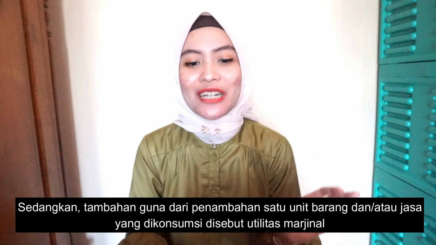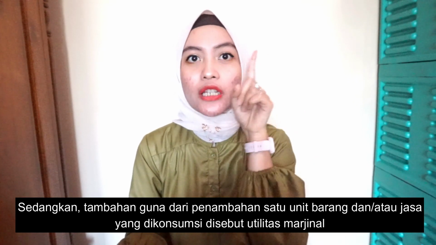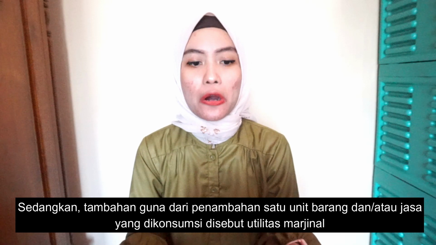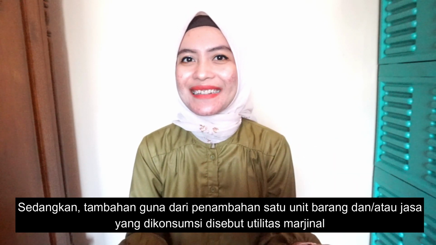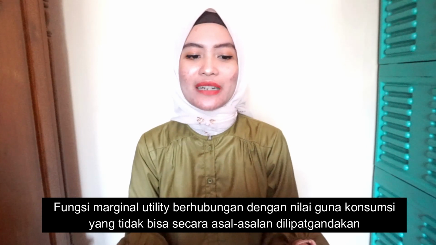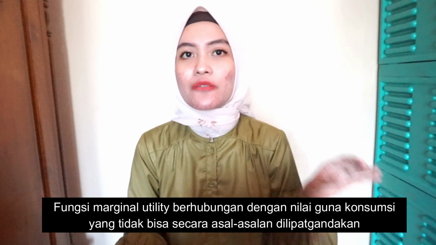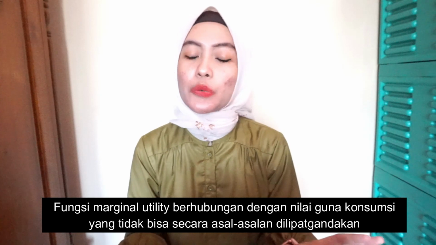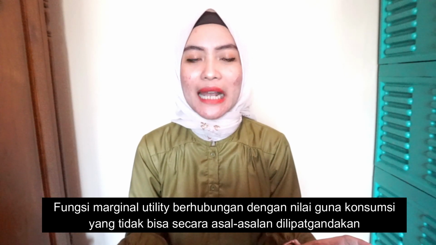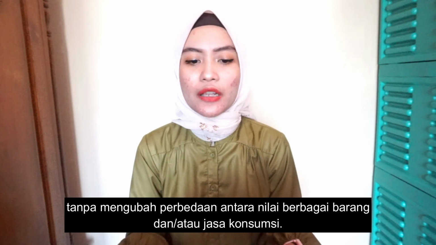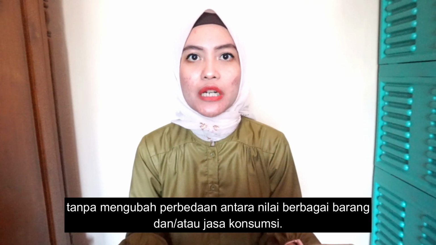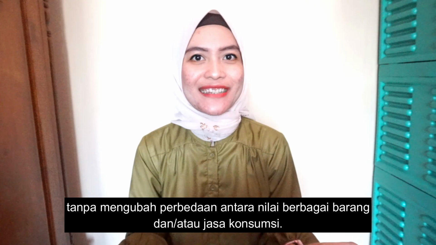Meanwhile, the additional use of adding one unit of goods and or services consumed is called marginal utility. The marginal utility function is related to the use value of consumption, which cannot be arbitrarily multiplied without changing the differences between the value of various consumer goods and or services.